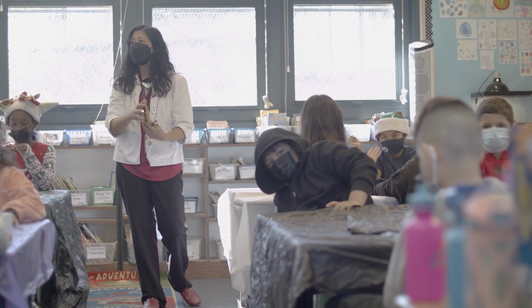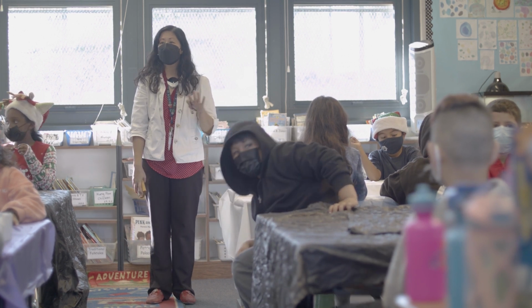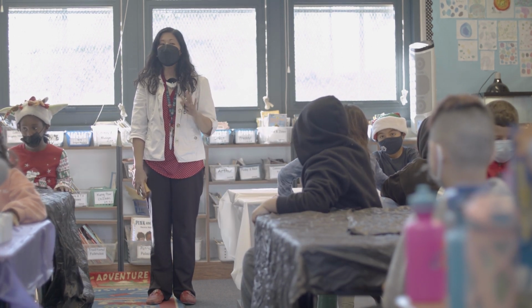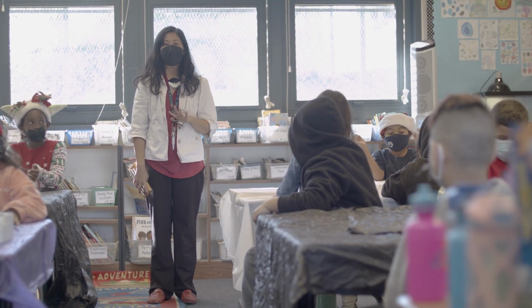Redirecting language is when a student's behavior starts to go off track and you need to help them get back on track. It's about having really brief ways to tell a student that they need to do something. So instead of saying, you need to push the chair in, you can just say, chair, and then they push the chair in, right? Those are things that are helpful for students to redirect.